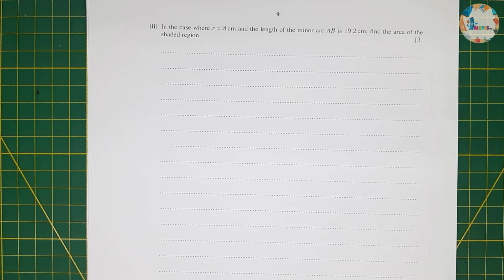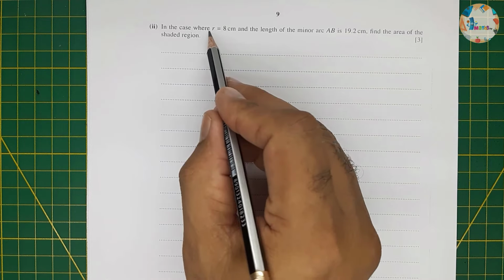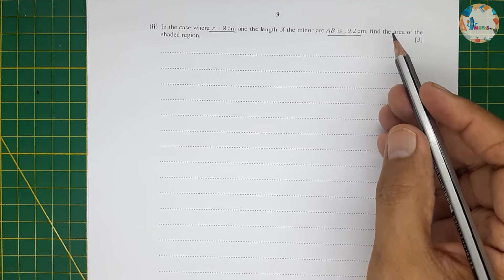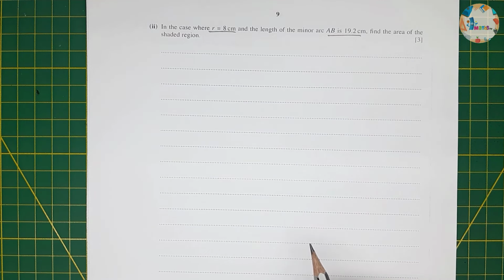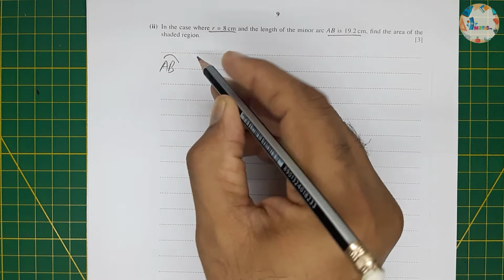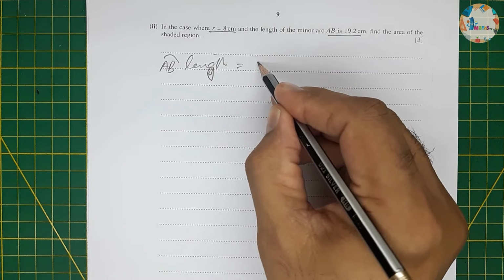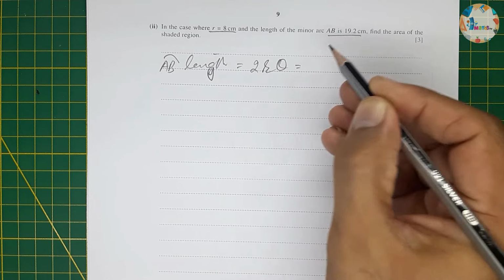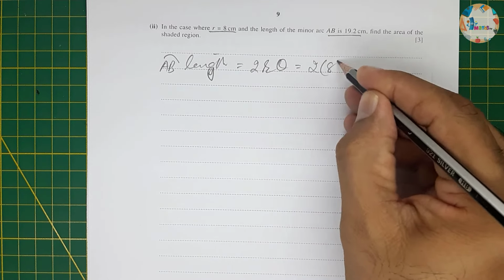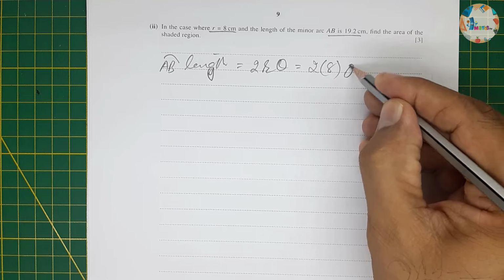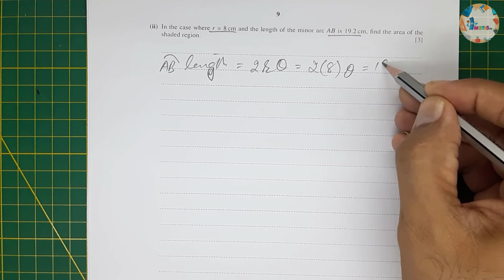Now this is the B part, which is saying that in the case where r is equal to 8 centimeters and the length of the minor arc AB is equal to 19.2, find the area of the shaded region. So the arc length AB will be equal to 2rθ. The r value is given, which is 8, so 2 into 8 into θ is equal to 19.2.